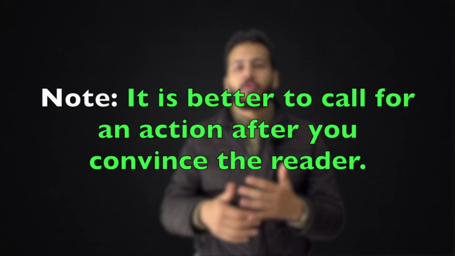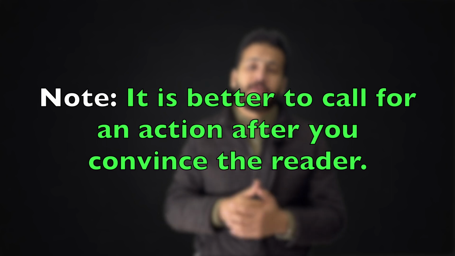This is also a very effective way that you can use, but my advice is to use it at the end of your writing. After you convince the reader, you can call for his action. But I do not recommend calling for an action at the very beginning of your writing because you still didn't give him reasons to do this. It's not wrong to use it at the beginning, but it's better to use it at the end.